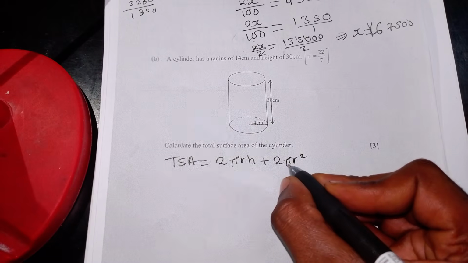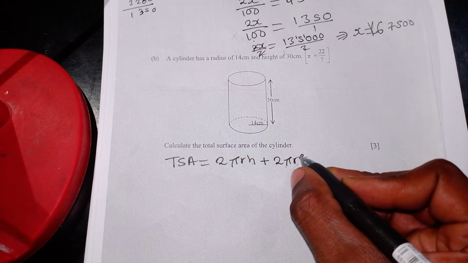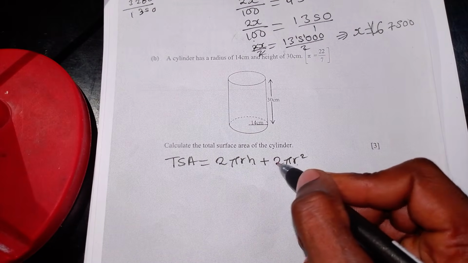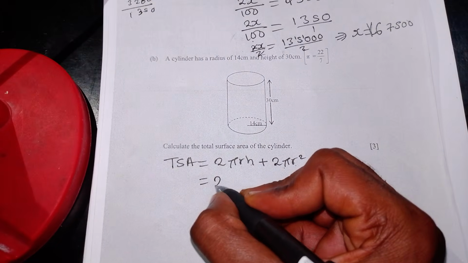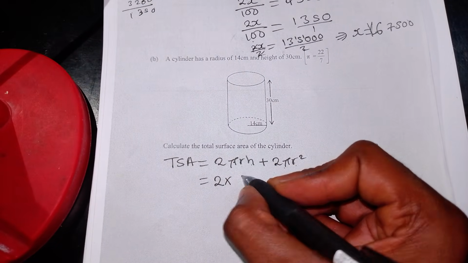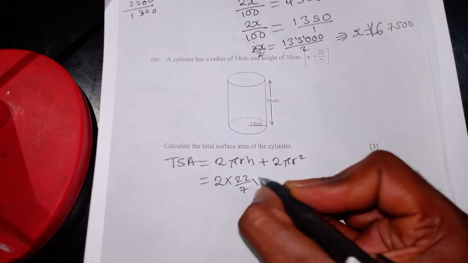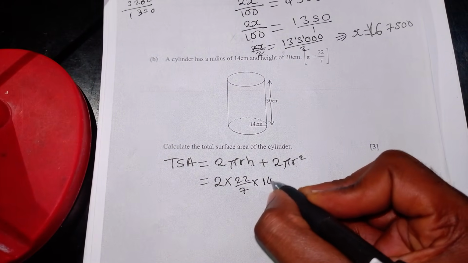Remember, the area of the circle is given by pi r squared, and because it is closed, we have two of them.